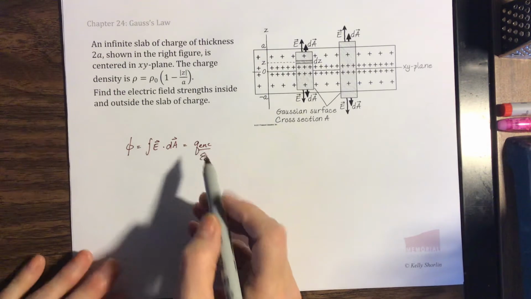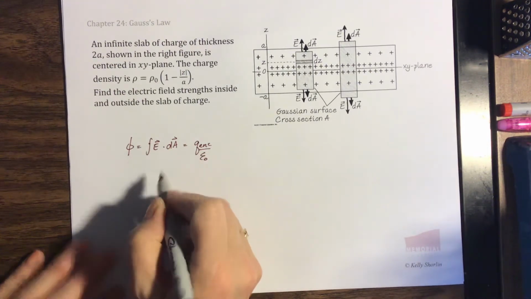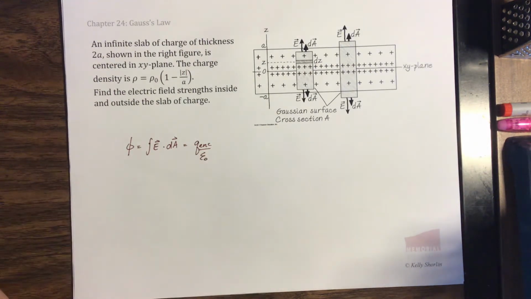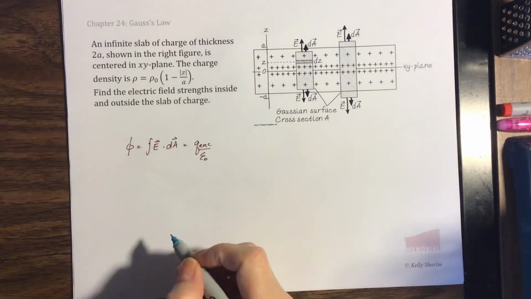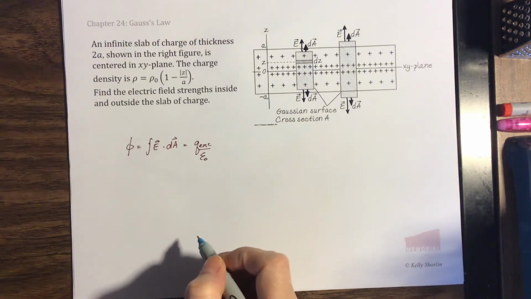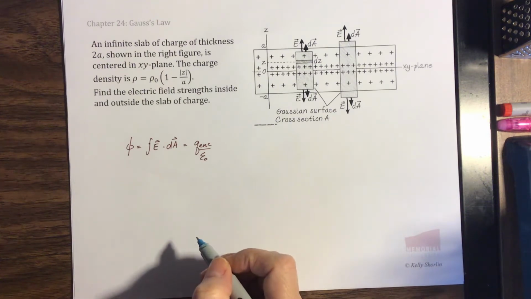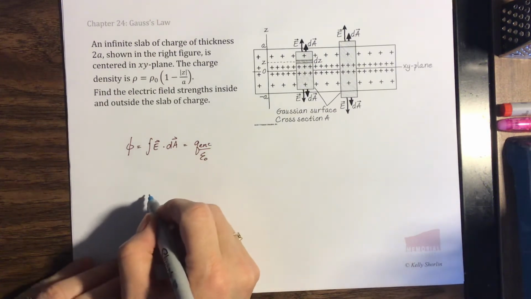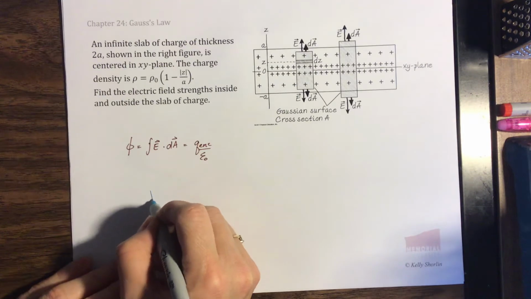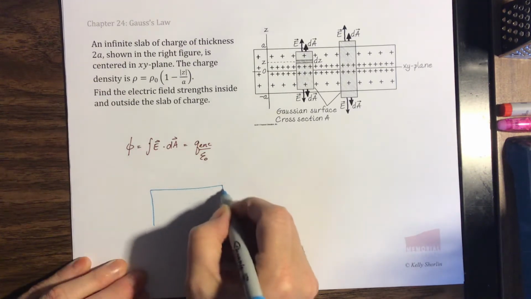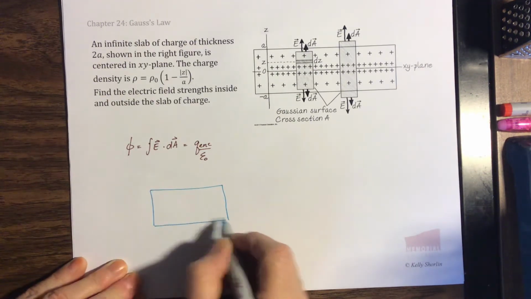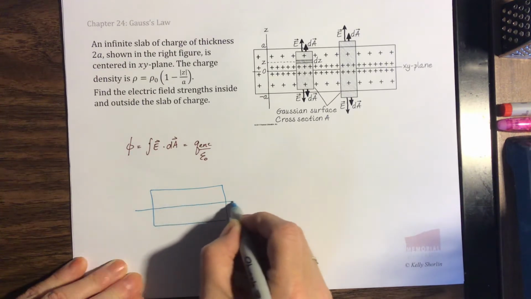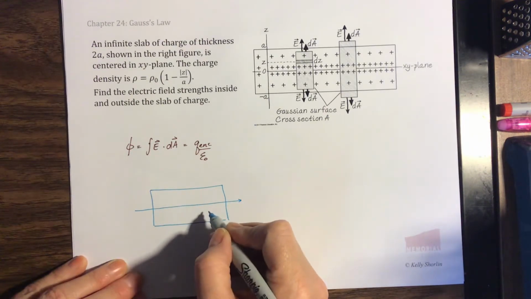So we should draw our Gaussian surfaces. I'm going to say that we'll use the same shape of Gaussian surface, which is a box with a thickness between minus z and plus z, centered at z equals 0, with a cross-sectional area of A. So I'm going to draw my box of charge. There's my z equals 0 line, and remember this is the front-on version.